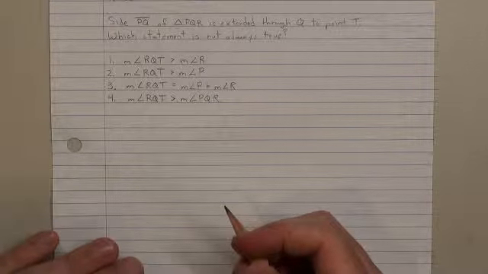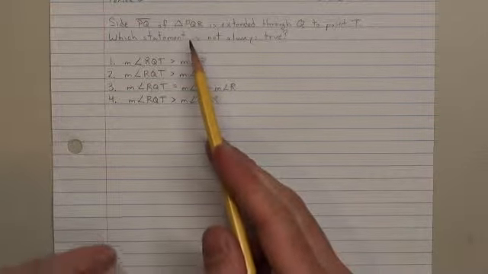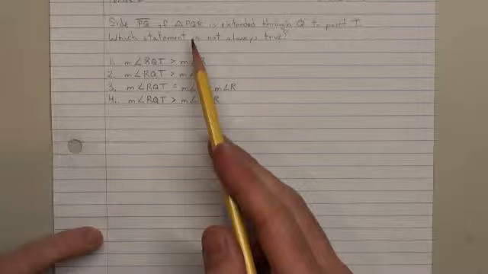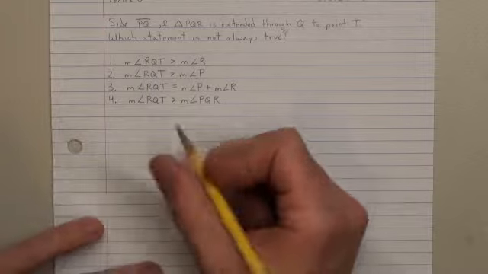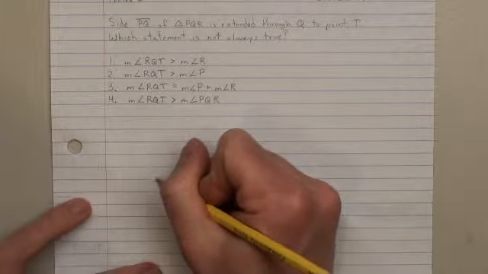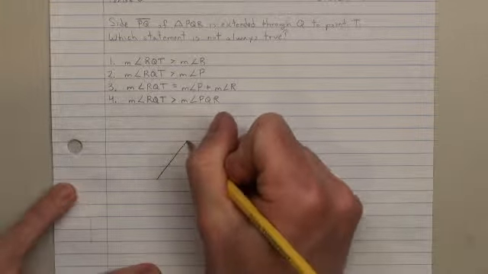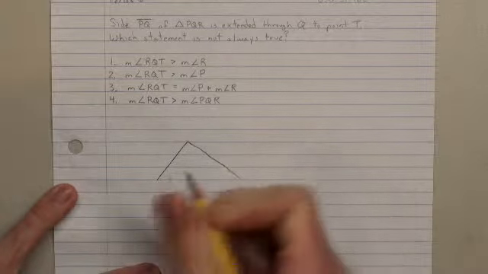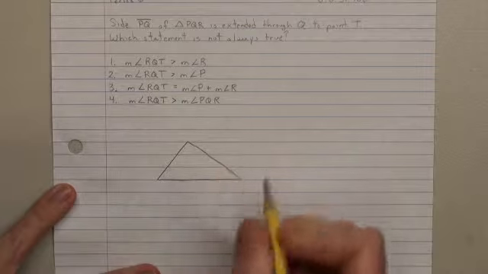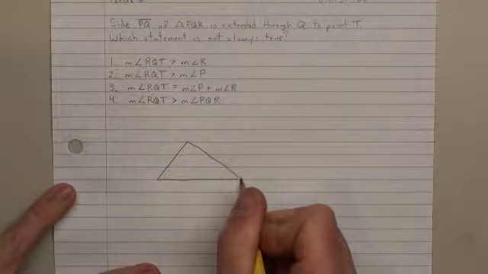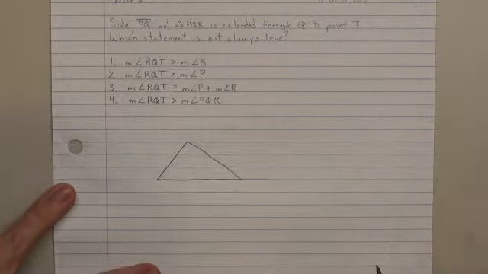So, let's draw a picture of this. We have triangle PQR and side PQ is extended through Q. So here's how I'm going to draw this triangle to make it as easy for us as possible. We have one of the sides of the triangle is extended. So I'm going to make this side the extended side.